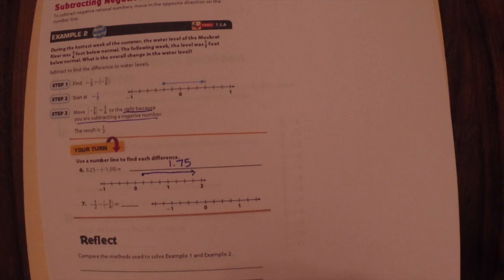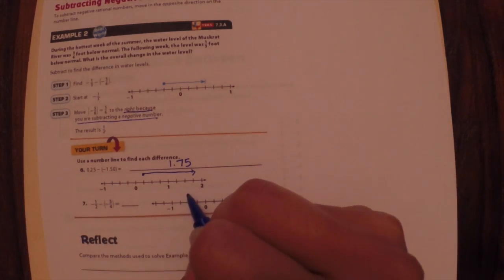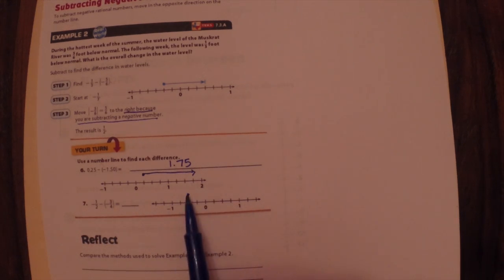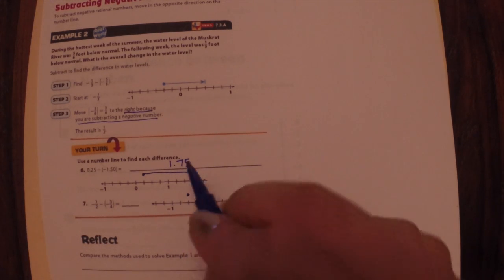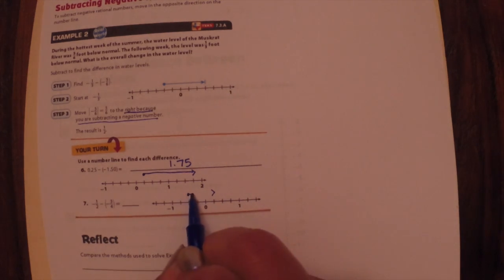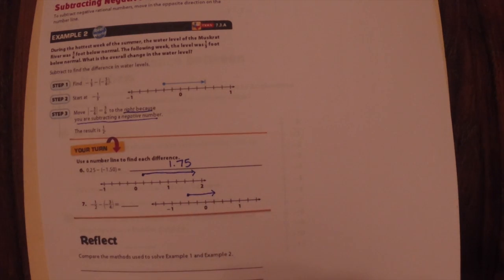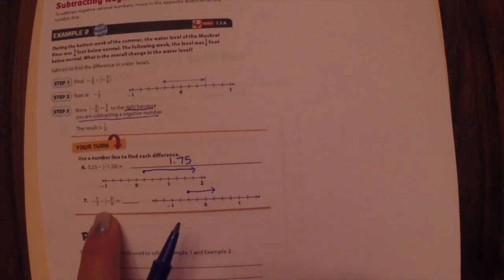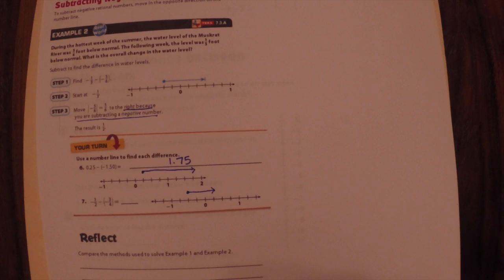Number 7, if I start at negative 1/2, which would be right here between 0 and negative 1, graph that. And this time I'm moving 3/4 to the right. Again, it's already in fourths, so I just have to move over 1, 2, 3 to the right. I'm stopping right here, drawing my arrow. Where did I end up? I ended up at 0.25, but it's a fraction problem, so I shouldn't write 0.25. I should write the fraction equivalent, which is 1/4, 1 out of 4 quarters, the same thing as 0.25.